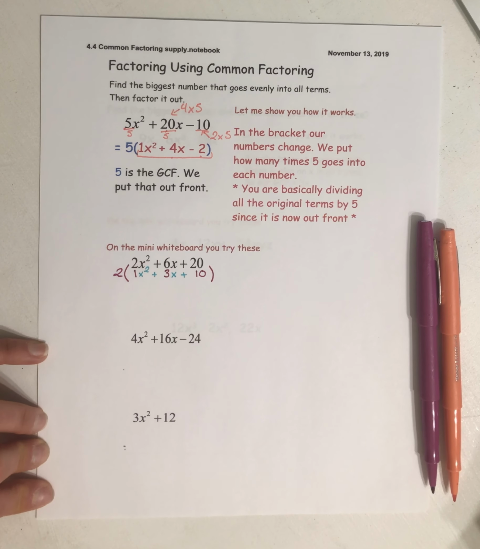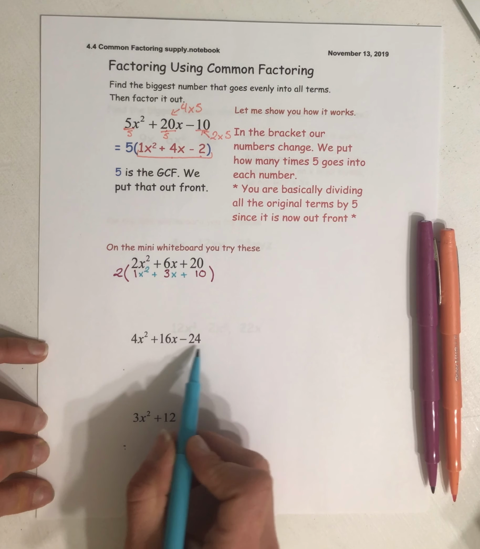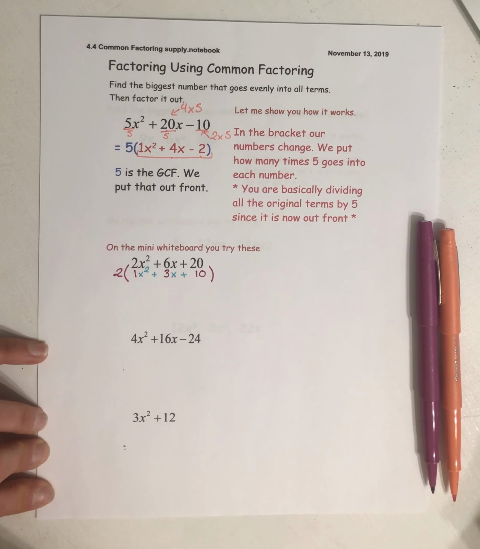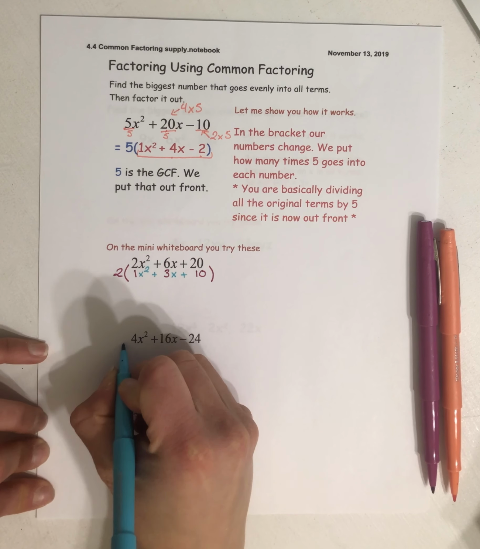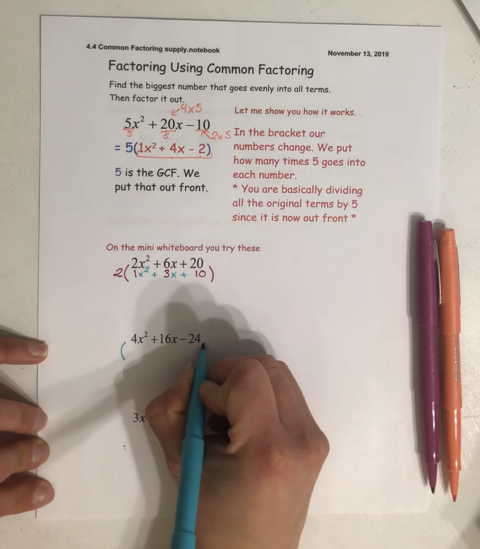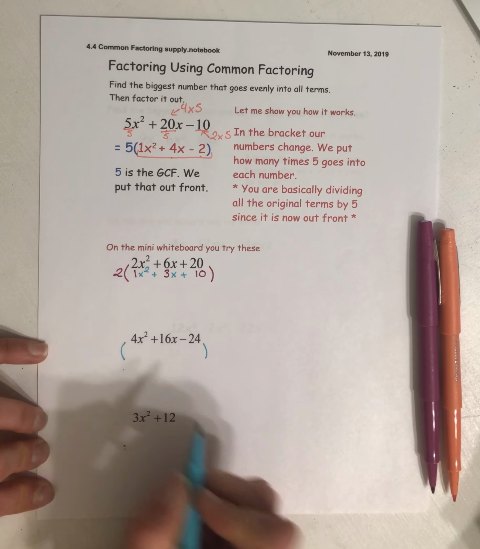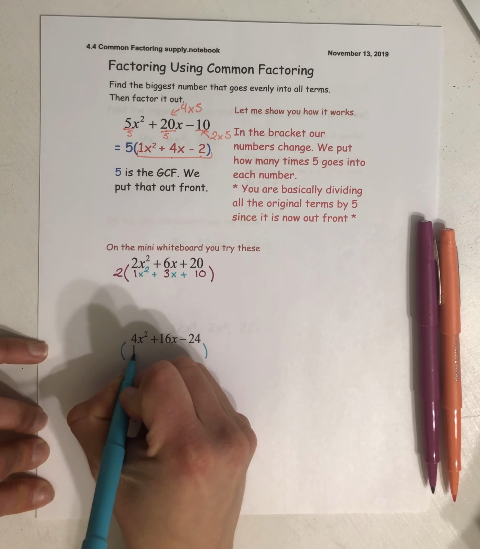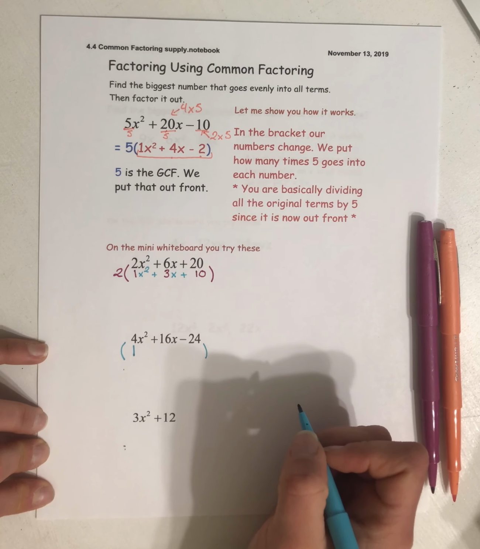Okay, so let's take a look at the next one. When we're taking a look at this equation here, this is in standard form, we want to pull out something, right? Can we pull out 4 from the first one? Yep, because 4 times 1 is 4. Can we pull 4 out from the second one?